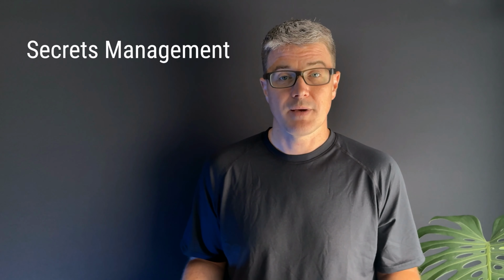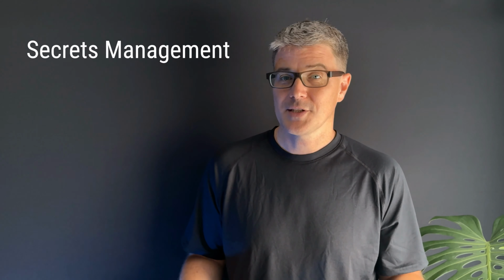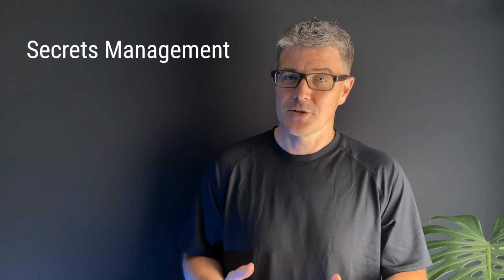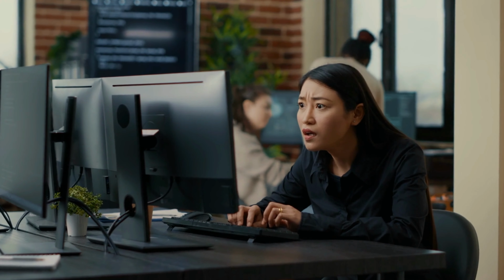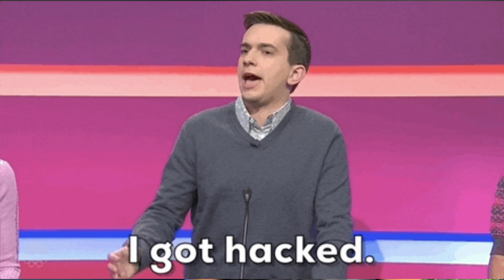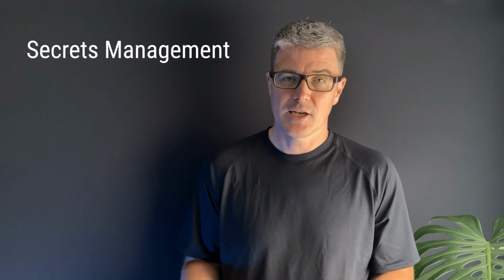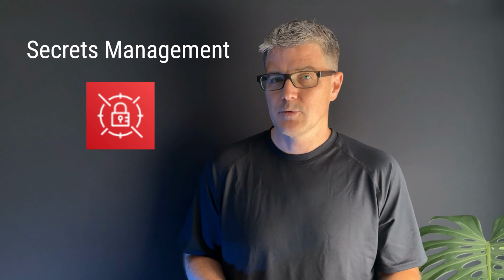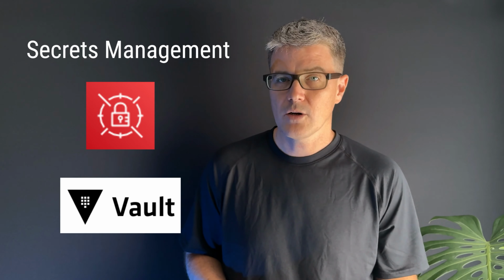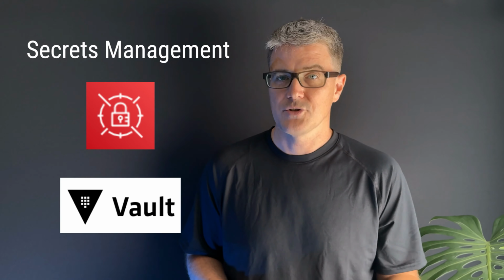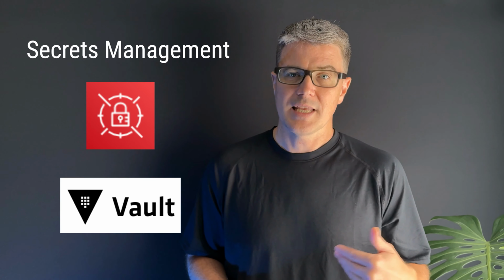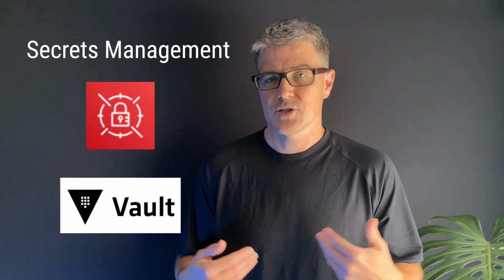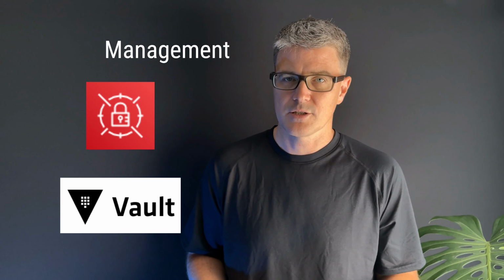So what about secrets management? Hard-coding secrets like API keys or database credentials into your applications is a disaster waiting to happen. All it takes is one leaked code base for these secrets to fall into the wrong hands. So the solution is using a secrets management tool. Services like AWS Secrets Manager or HashiCorp Vault securely store and manage your secrets, automating rotation of keys and credentials. This ensures that even if a secret is compromised, it has a short lifespan and can't be exploited long-term.